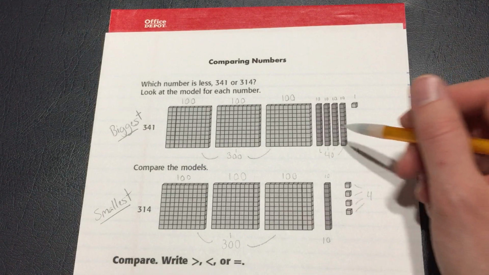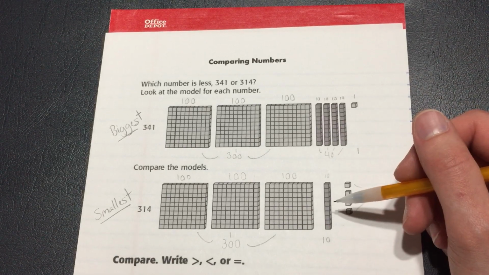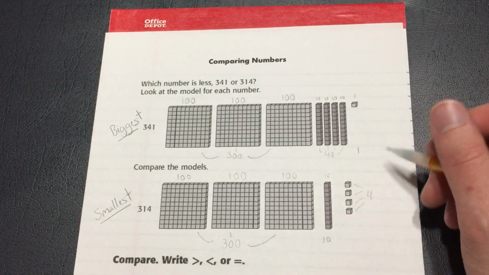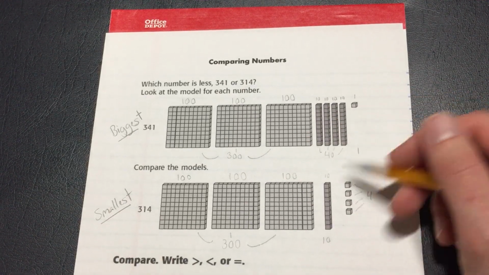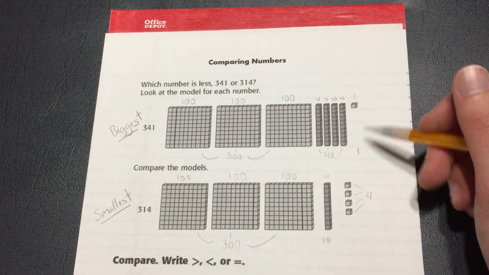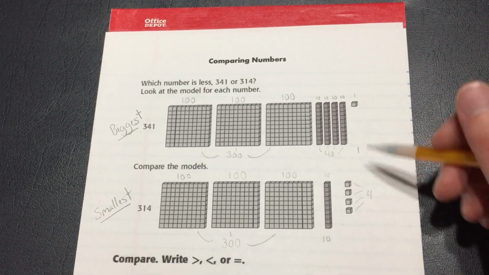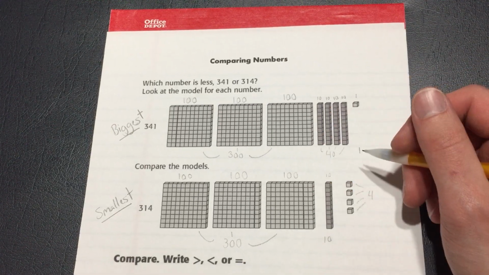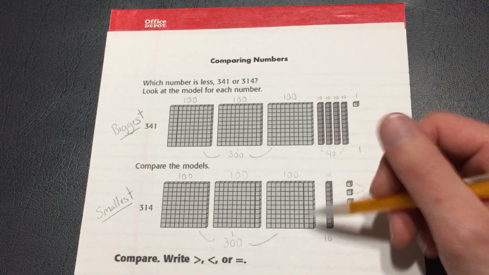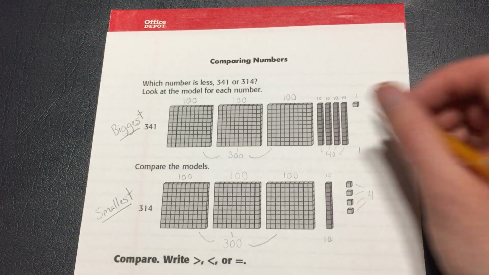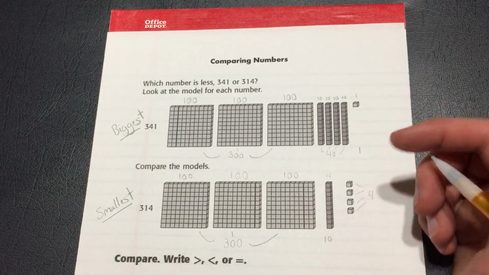Now, if there were 4 groups of 10 here, if this was 344 instead of 314, there would have been 4 groups of 10. We would have had to keep going, because the tens would have been the same. So then we would have looked at our single digits. We would have had 4 down here and a 1 up there. It would have been the opposite situation. We would have had the biggest down here and the smallest up there. But as the case is, 341 is bigger than 314.